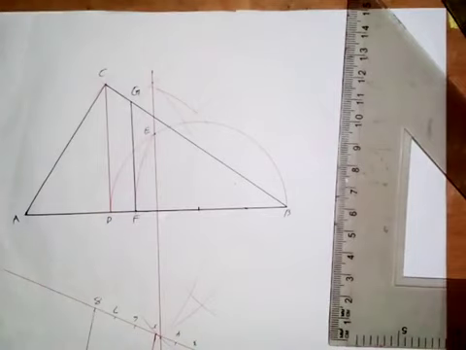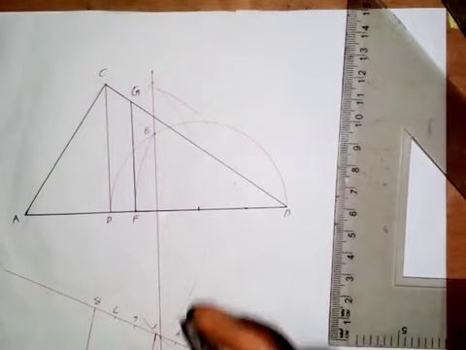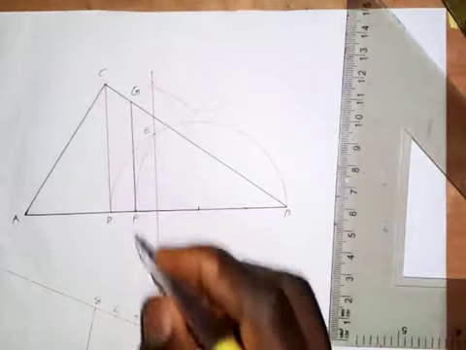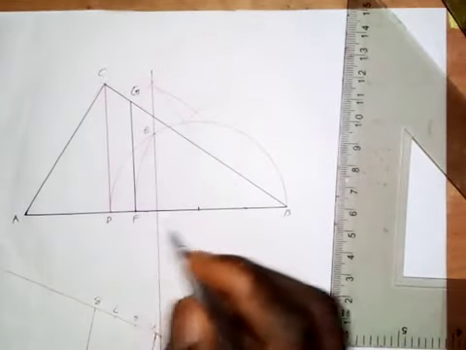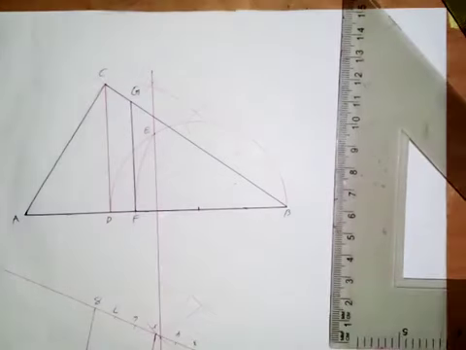This is how you can divide a given triangle into two equal areas by a line perpendicular to one of the sides. This line FG is at a right angle, or is perpendicular, to line AB. That is the line we are talking about. It's as simple as I've done it here.